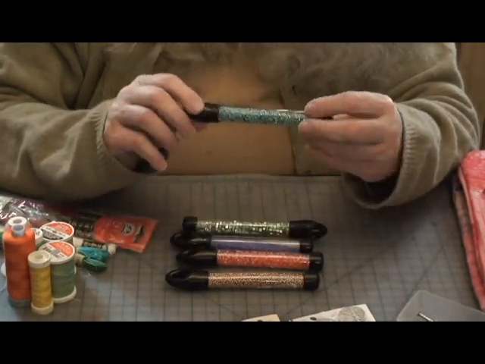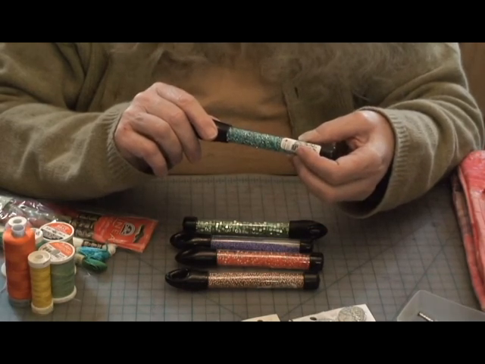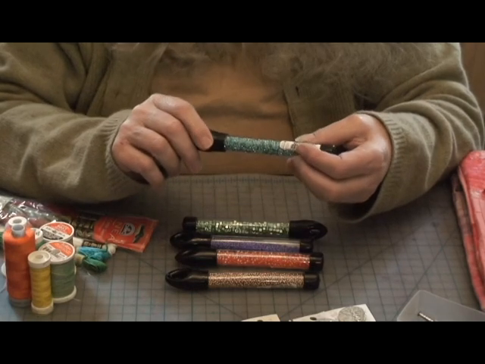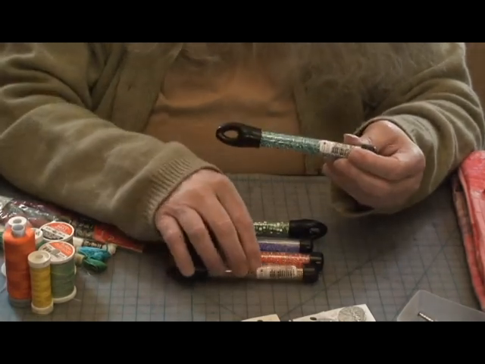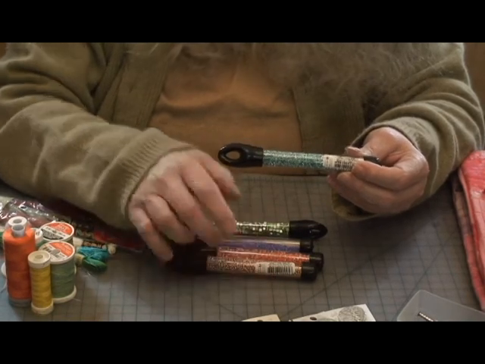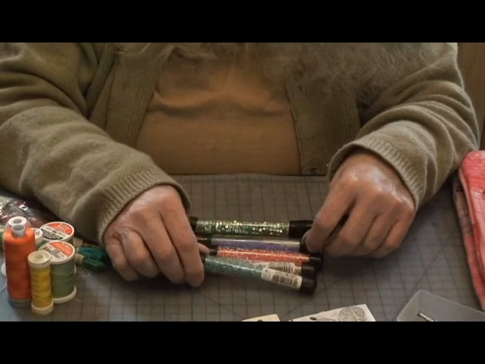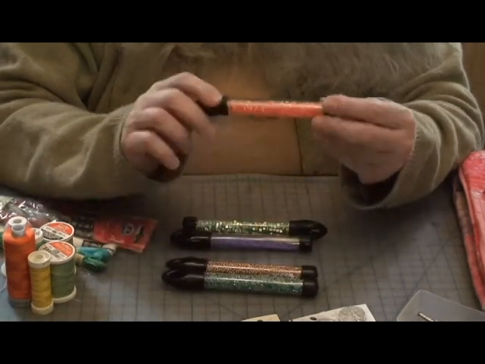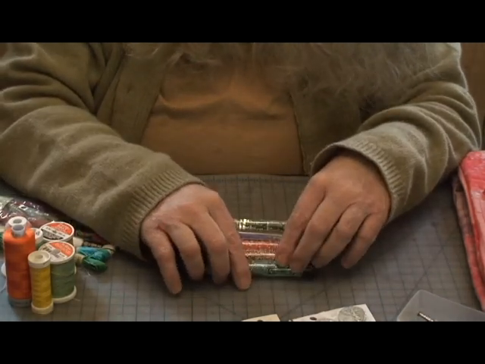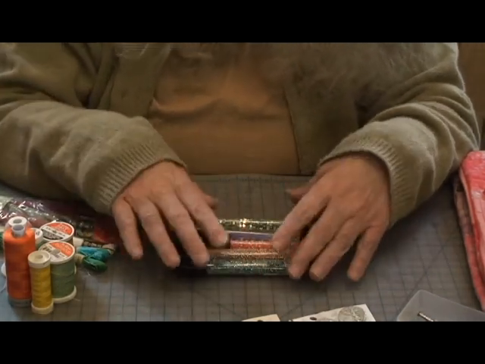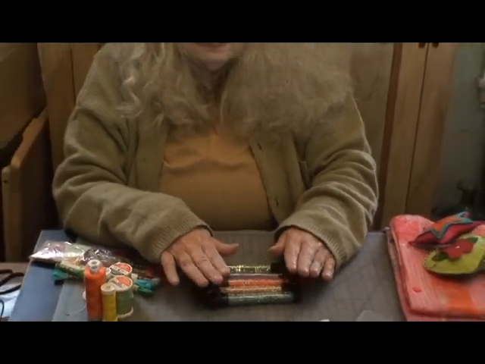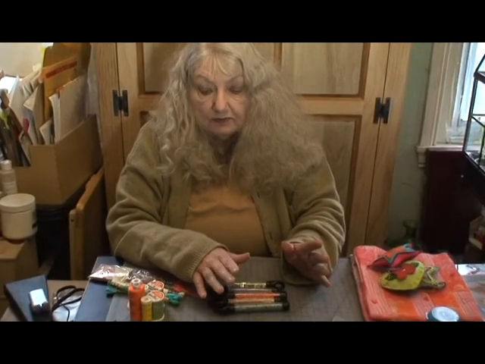If you get some of these beads, you'll probably notice that they have a number. And what this number designates is the size of the beads. This is a size 10, so that means that you can fit 10 of these beads in an inch. And the bigger the number, the smaller the bead. This bead here is a size 6. So again, that means that you should be able to line up 6 beads within an inch. So there's really a lot of versatility using these beads. You can use them with other types of embellishments.